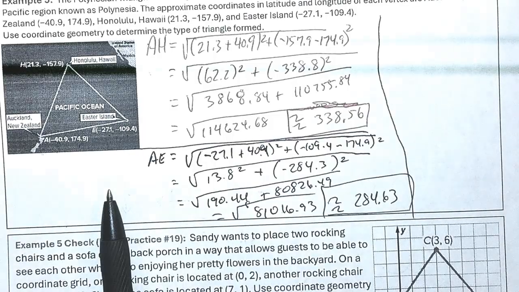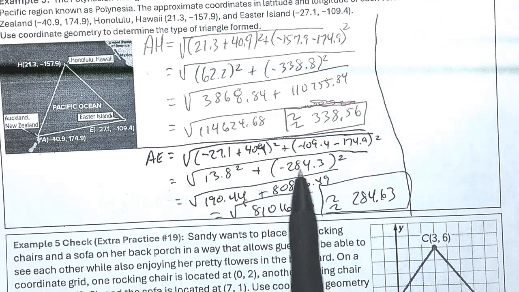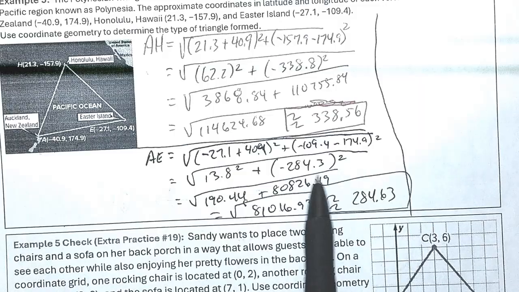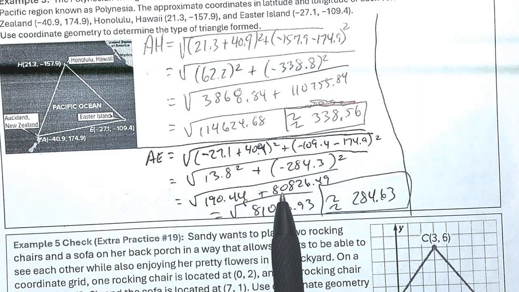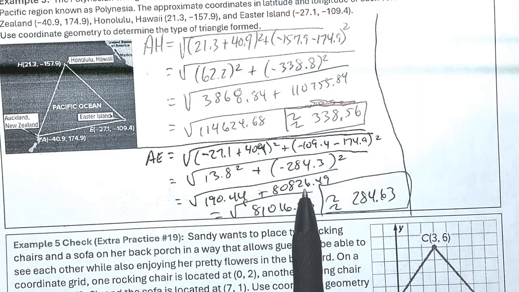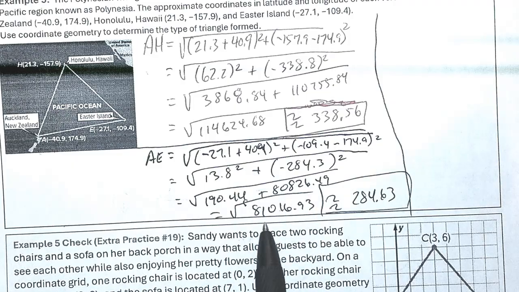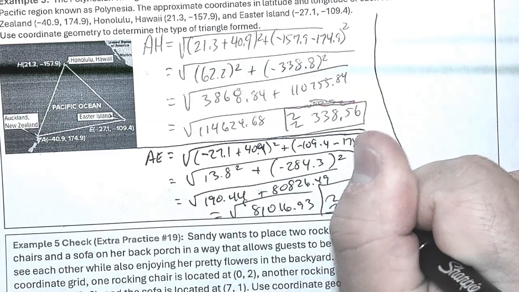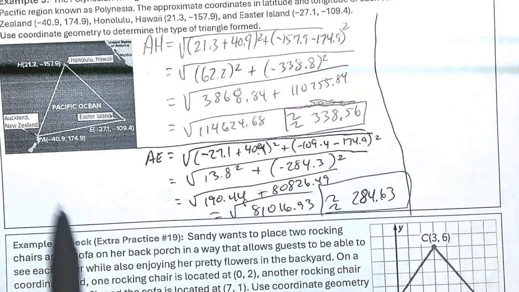Okay, sorry. So these two make negative 284.3. We square that, we get 80,826.49. Add those two together, we get 810,000, excuse me. Wait a minute. No, I'm sorry, 81,016.93. And that's approximately 284.63. So these two are not equal.